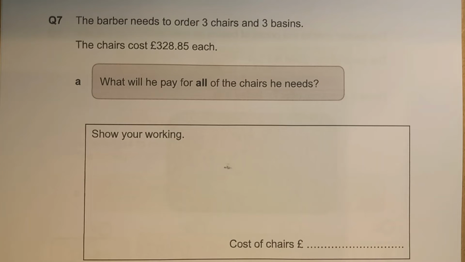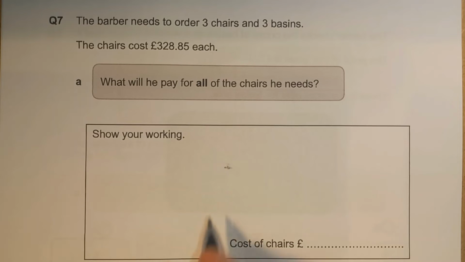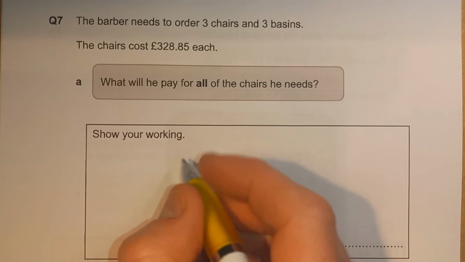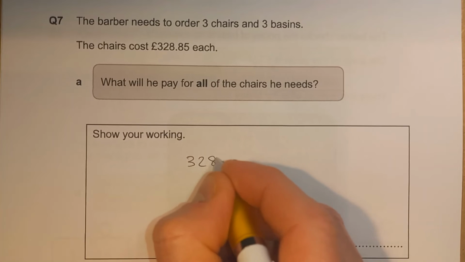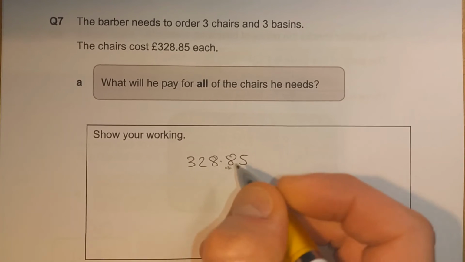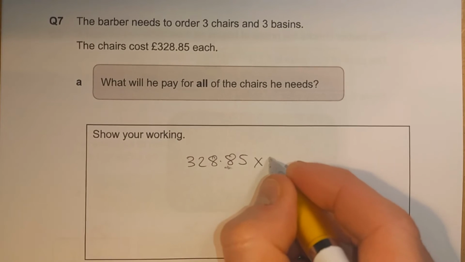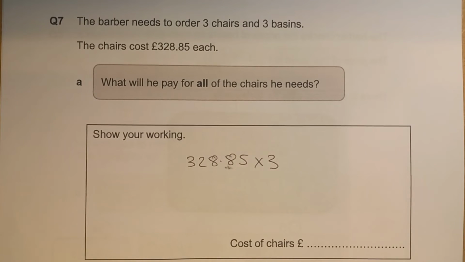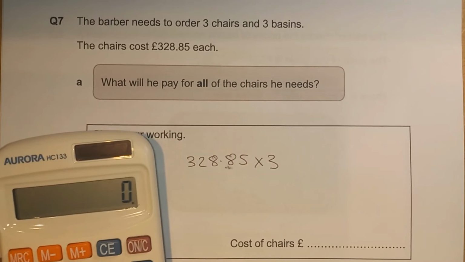Okay, question 7. The barber needs to order 3 chairs and 3 basins. The chairs cost £328.85 each. What will he pay for all of the chairs he needs? So we've got £328.85 and we want 3 of them. So we're going to multiply it by 3. Remember, we can use our calculator.